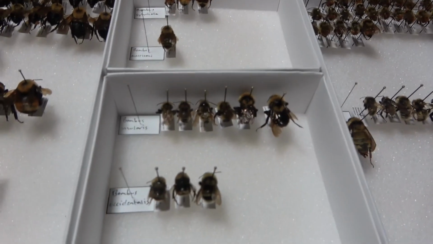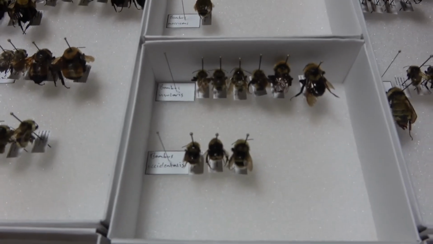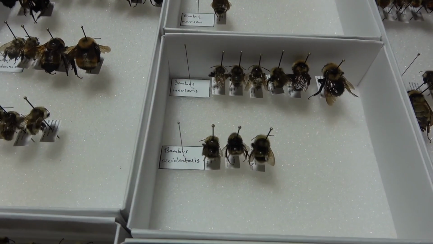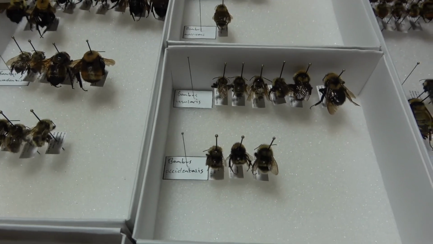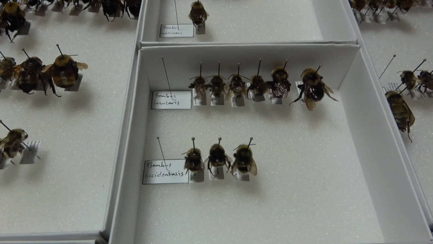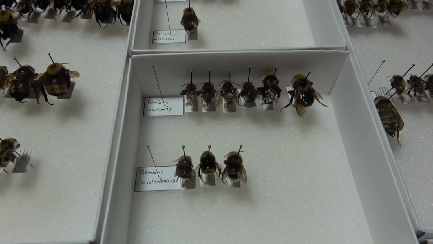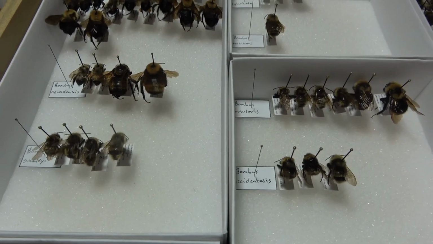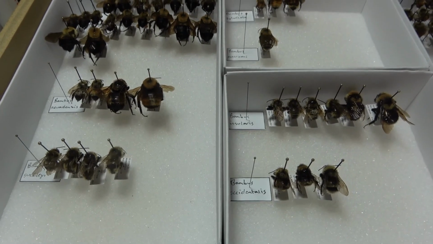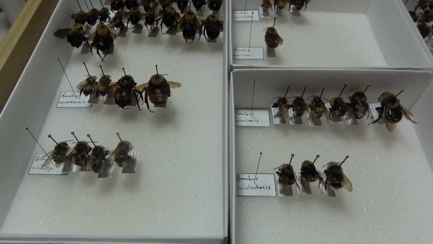I just wanted to do a quick thing like that and show you guys the diversity of bumblebees here, and hopefully if some of you didn't realize they were parasitic species, you do now.